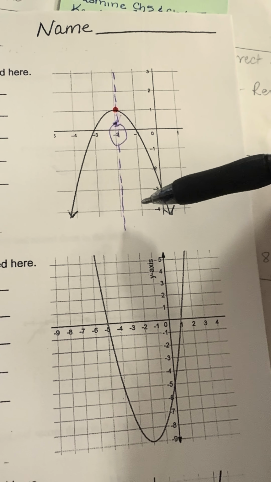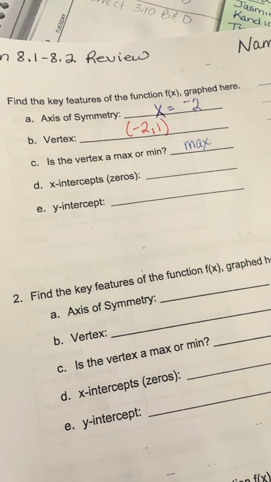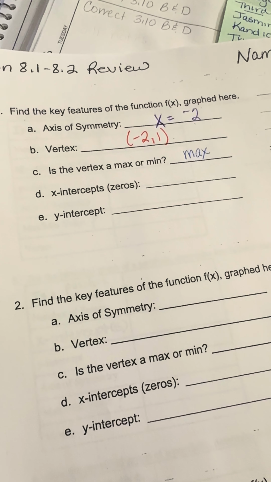Next, they're going to ask for the x-intercepts. X-intercepts are also known as the zeros of the function. Remember, we talked about how we can use the word shift or translate, and it means the same thing. That's the idea here. X-intercepts can be called zeros, roots, or solutions, but they're known as either x-intercepts or the zeros.